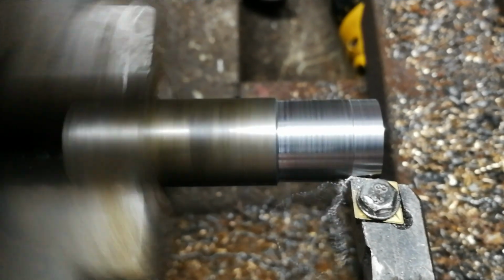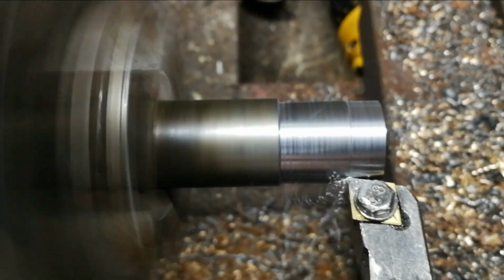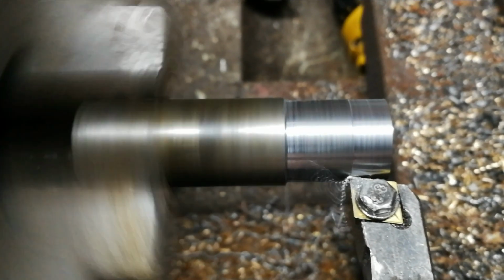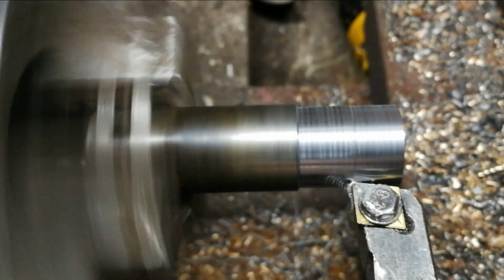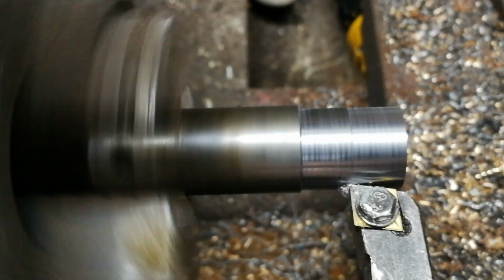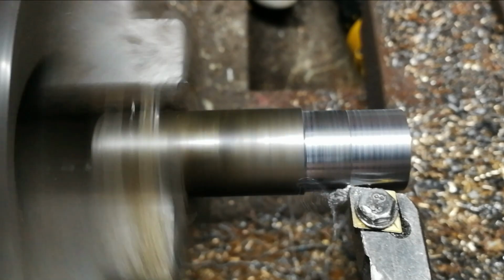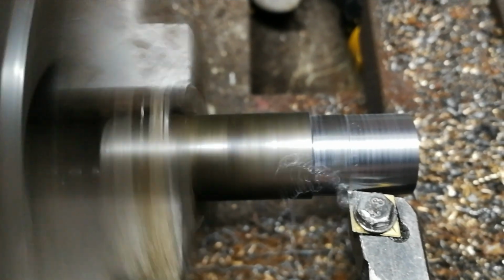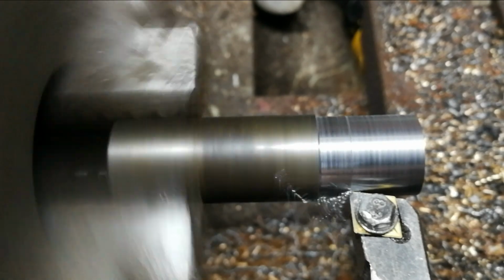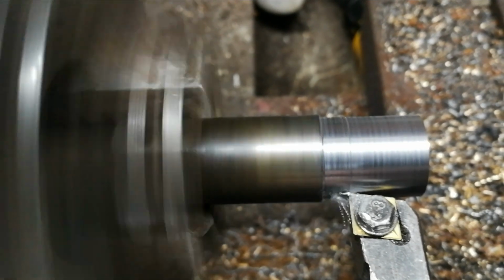Should you find your work finish a bit on the rough side, you can try changing the tool tip, but remember, most tungsten carbide tipped tools give a better finish when working hard. If all else fails, there is no shame in using a fine bit of emery cloth to polish the work.